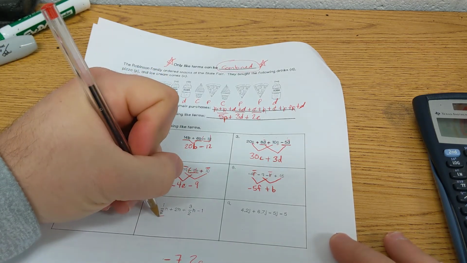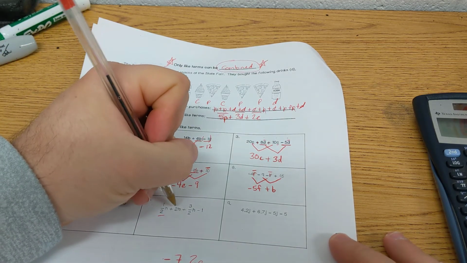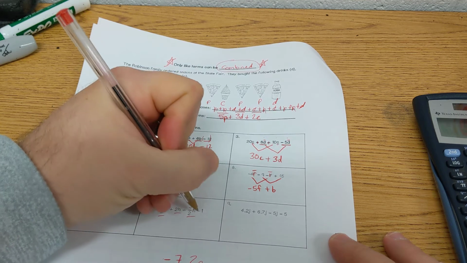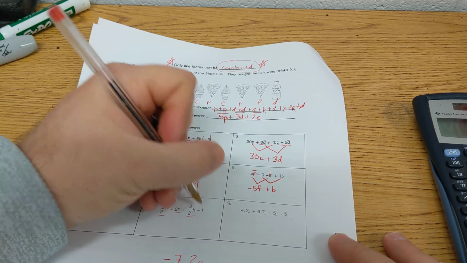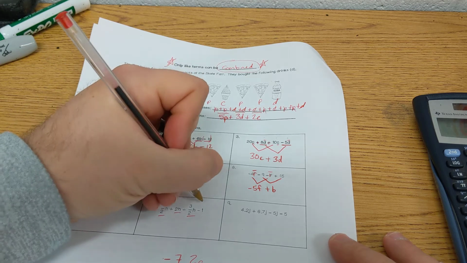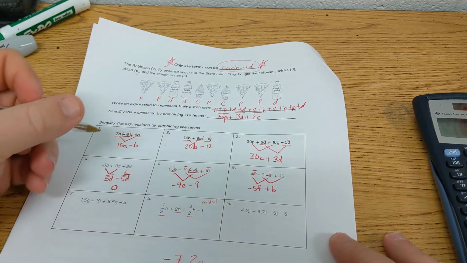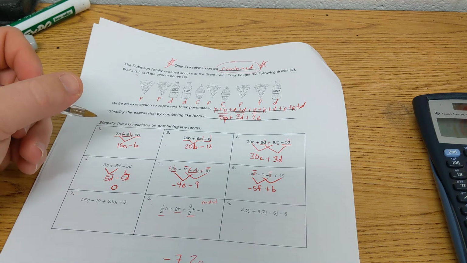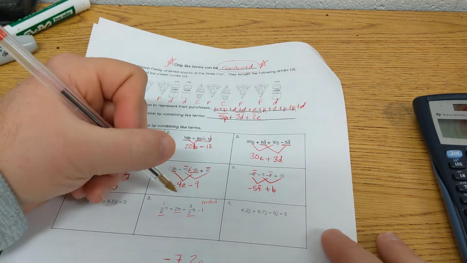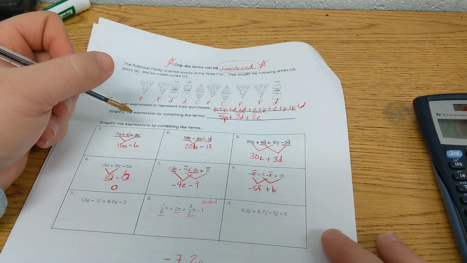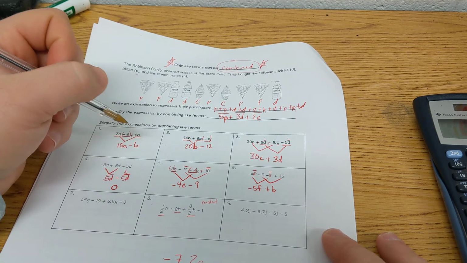So we have 1/2 h, 2h, 3/2 h, and 1. This is your constant. That 1 is, because it doesn't have a variable with it. It's just a number. So there's 4 terms in this one, so we're going to simplify.